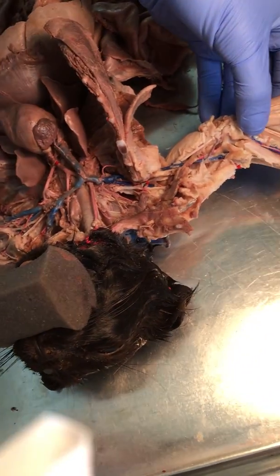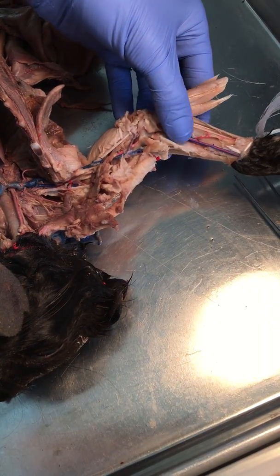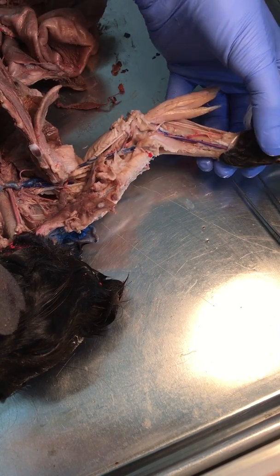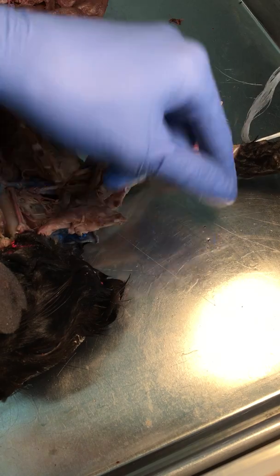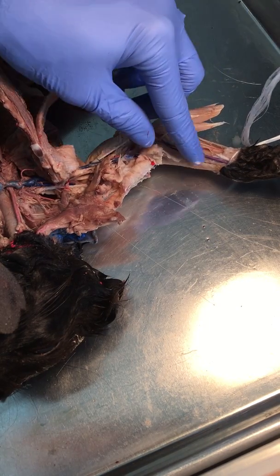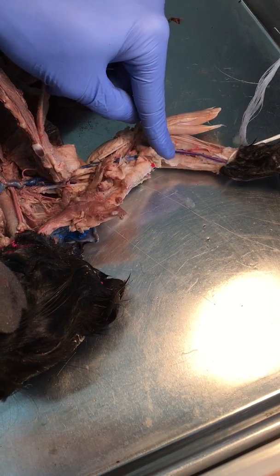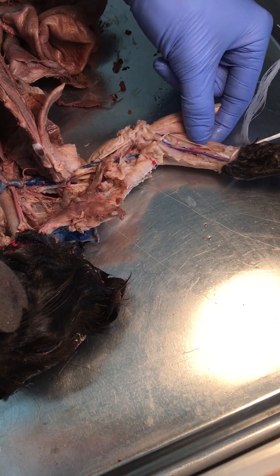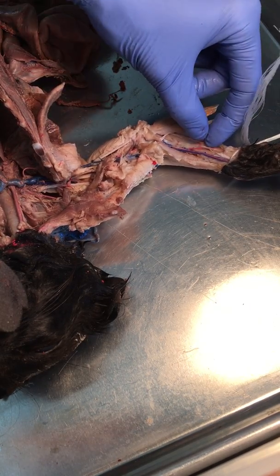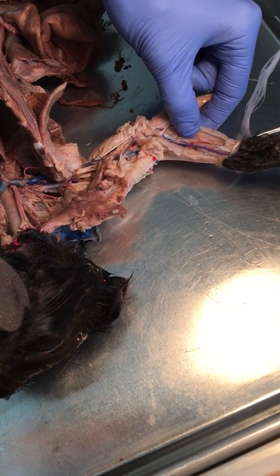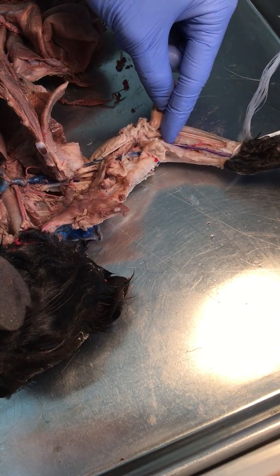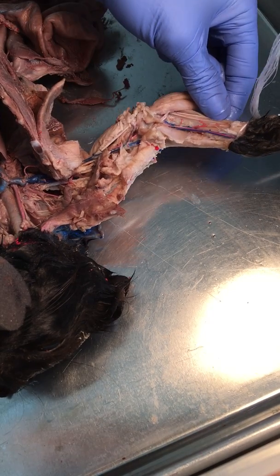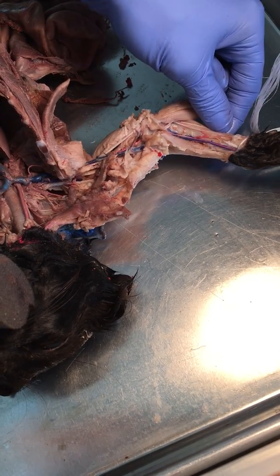And let me see if I can turn this a little bit. All right, so cats have a thumb. It's on this side as opposed to this side. So this is going to be your thumb side, so this would be radial, and then over here is going to be ulnar. These are really hard to dissect out, so I'm going to go ahead and say that we're not going to ask you those on the practical, but in case you wanted to know where they are, there they are.